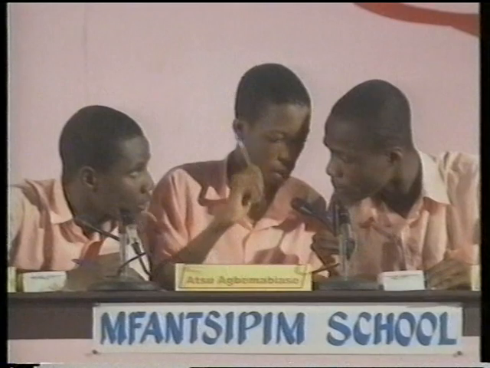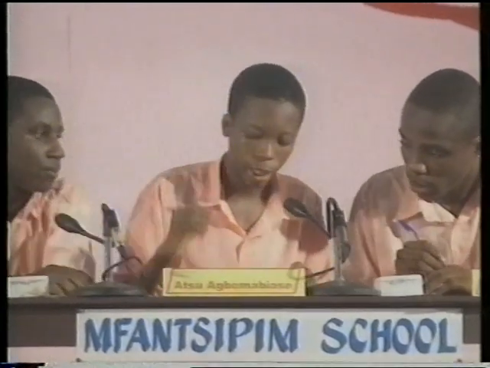In Mfantsipim School, your question. Give 2 differences between a clinical thermometer and an ordinary laboratory mercury in glass thermometer. Achu. For the clinical thermometer, the maximum temperature range is just a little bit above 40. But for the ordinary laboratory thermometer, it has a very high range. And then also the clinical thermometer is smaller than the laboratory thermometer.